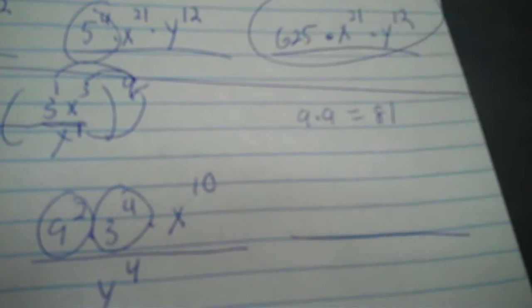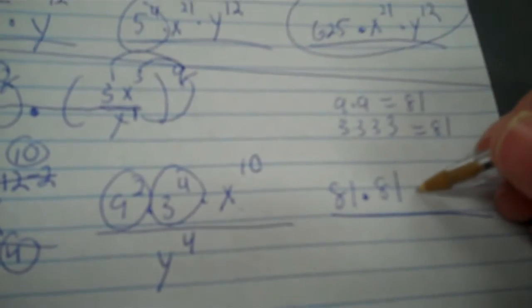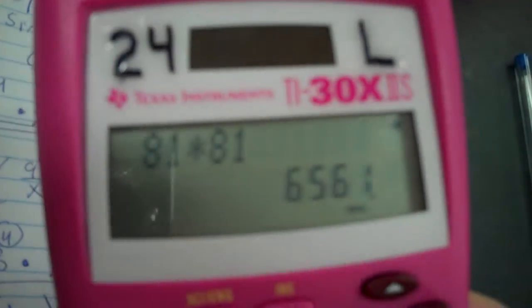Okay, now I need to simplify these two. 9 to the second means 9 times 9, that's 81. 3 to the fourth means 3 times 3 times 3 times 3, and that's 81. And then the variables stay exactly where they are. And then finally, when we have these two numbers, I can times 81 by 81, which is 6,561.